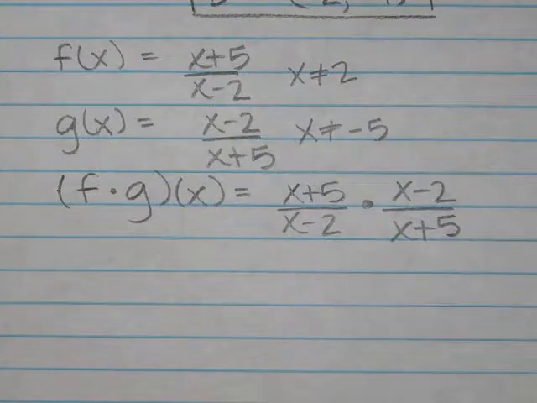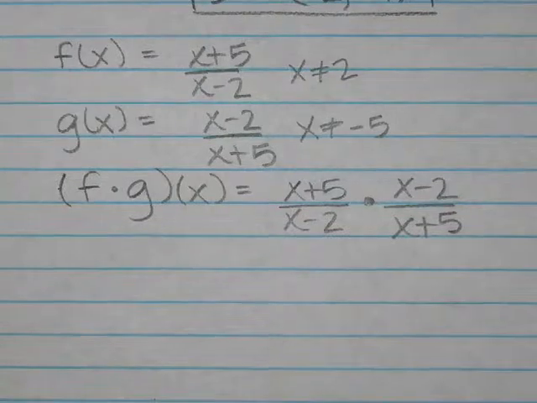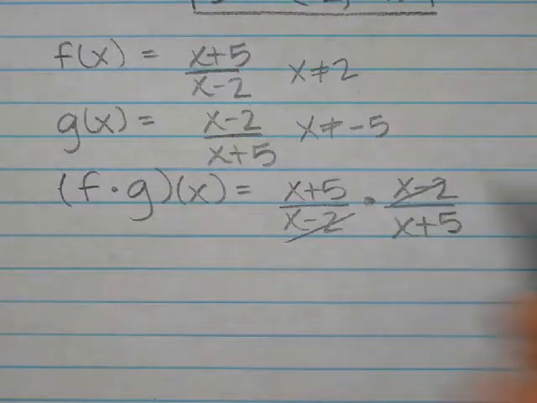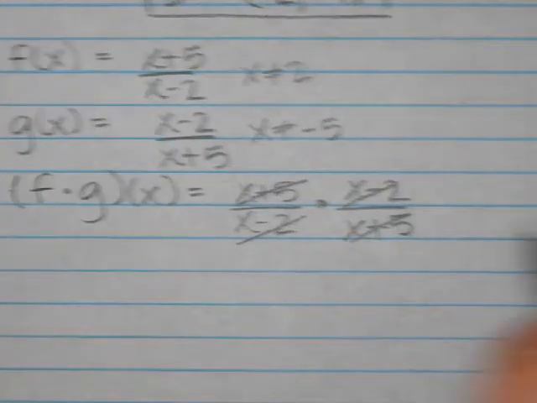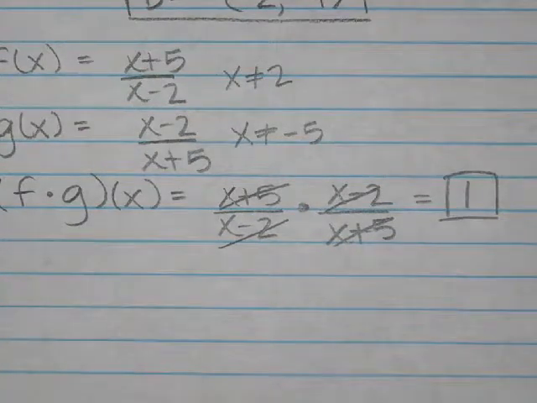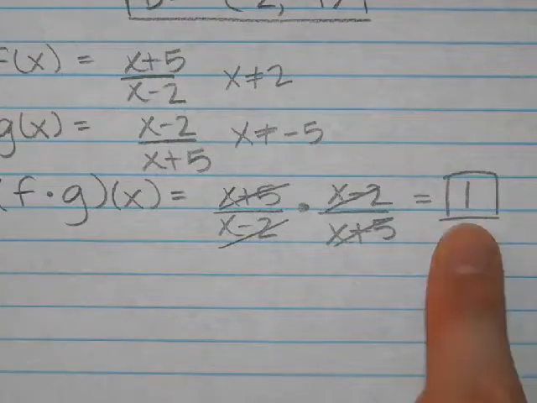Do you guys remember what to do with multiplication problems? You multiply straight across, but before you do that, you see if anything could cancel. And what do you see? Yeah, x minus 2 divided by x minus 2 cancels out to make a 1. And x plus 5 divided by x plus 5 cancels out to make a 1. And so the result of our operation is a function that just equals 1. That means we have a horizontal line. This would be a perfect horizontal line if we graphed it. Just 1. What would the domain be?